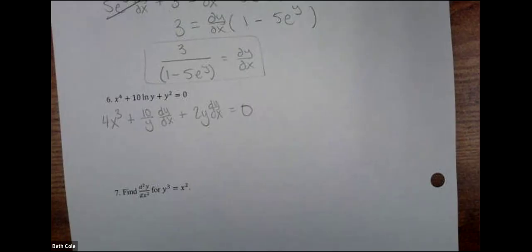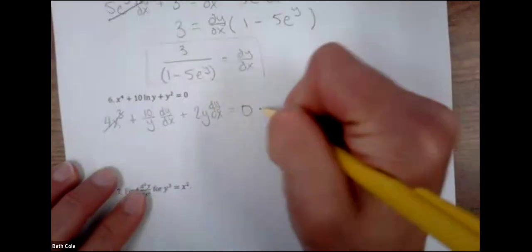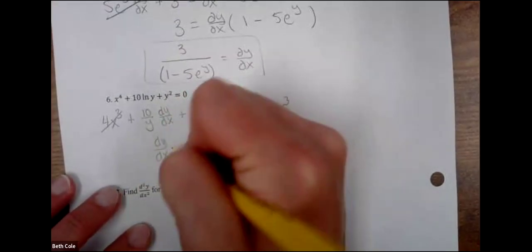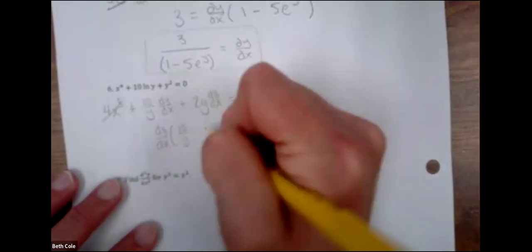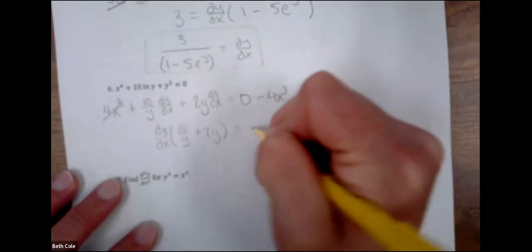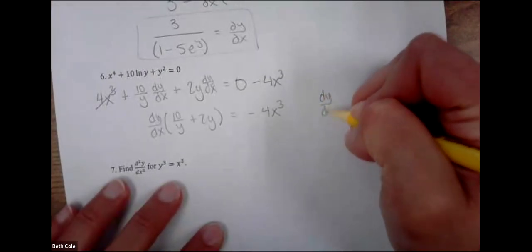All right, algebra time. What are we gonna do first? What are we gonna move? Yeah, subtract over the 4x cubed. And then we're gonna factor out dy dx. That would leave you with 10 over y plus 2y. And then your last step is to divide that over.